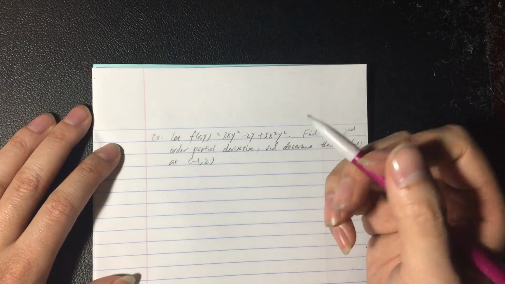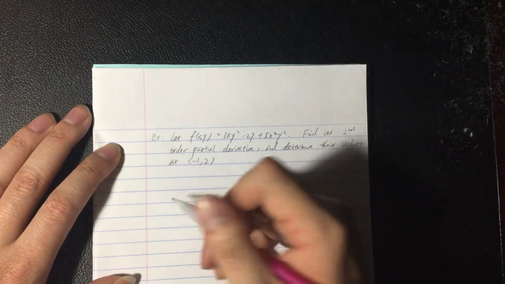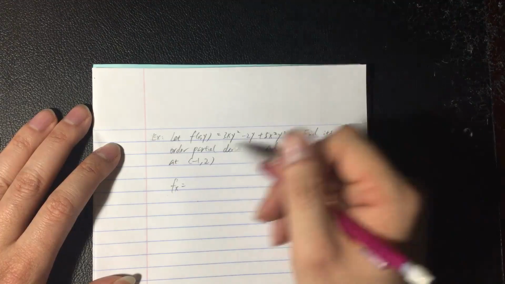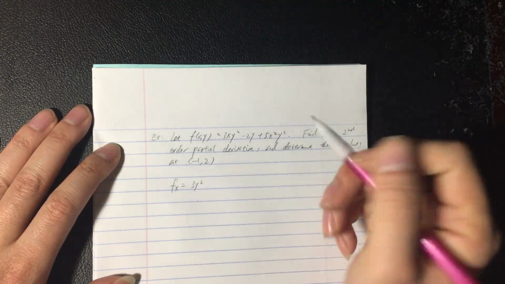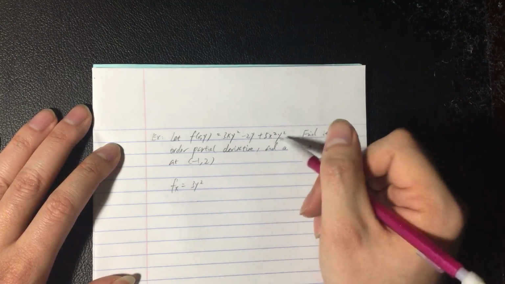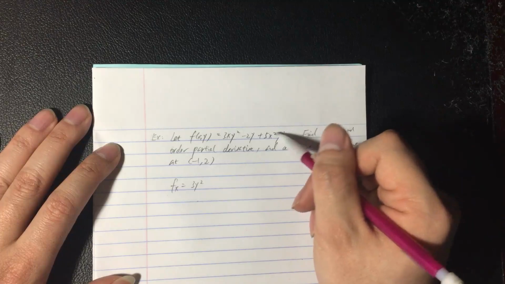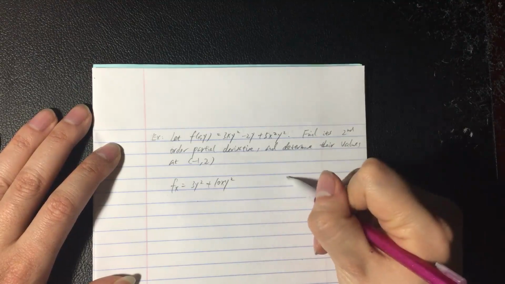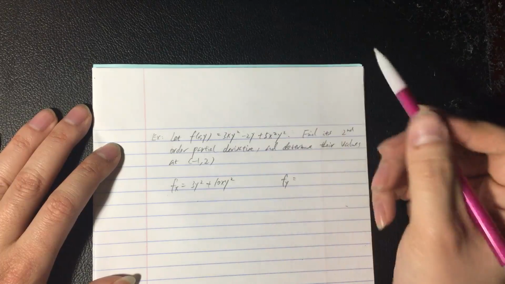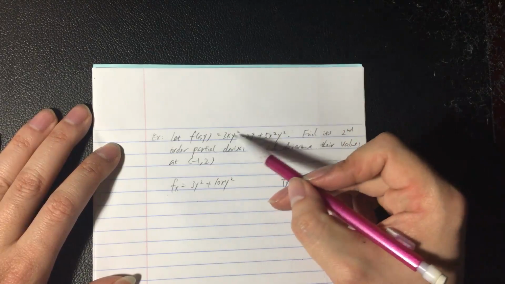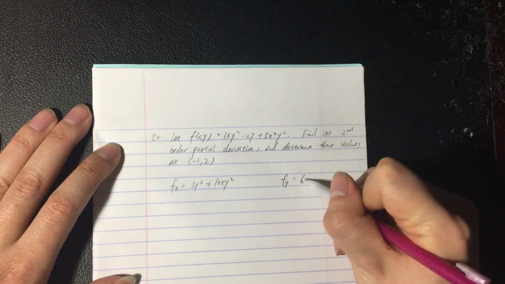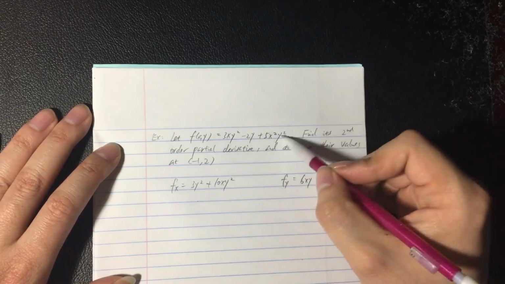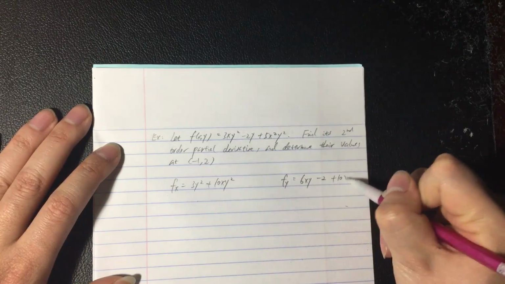Before we find second order partial derivatives, we must find the first order partial derivatives. f sub x: if I take the partial derivative with respect to x, I have 3y squared. I treat y as constant, that becomes 0. I have 10x y squared. Then we find f sub y. Take partial derivative with respect to y, that means I treat x as constant. I have 6xy minus 2 plus 10x squared y.